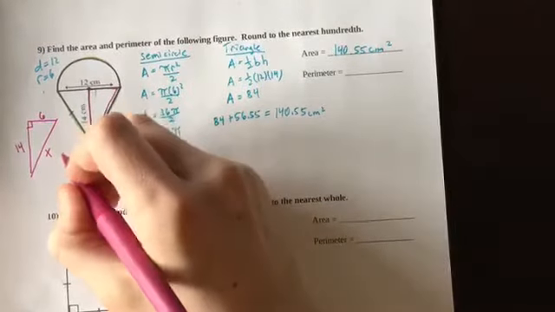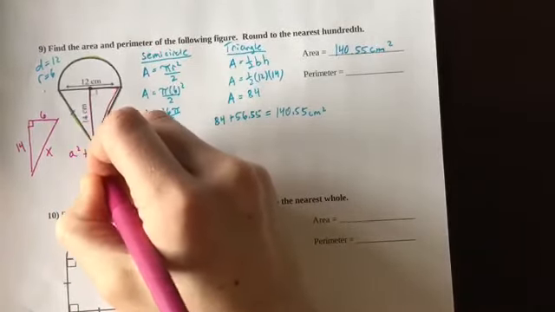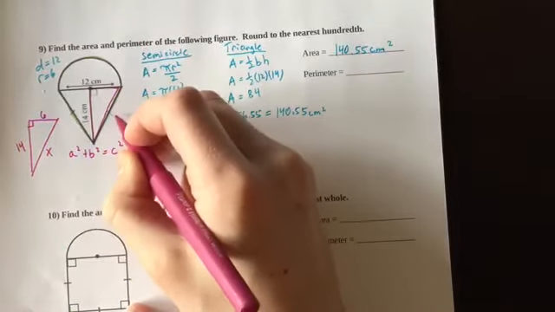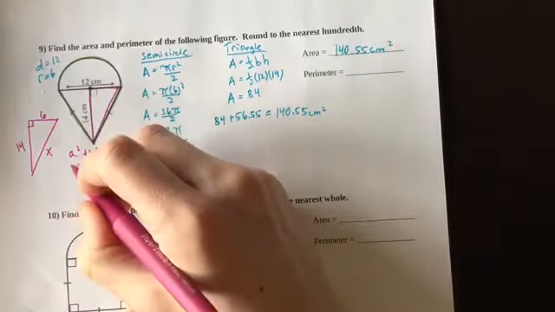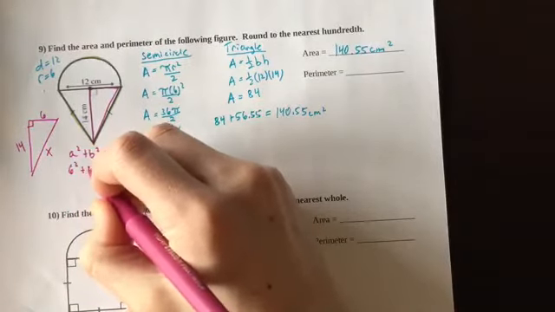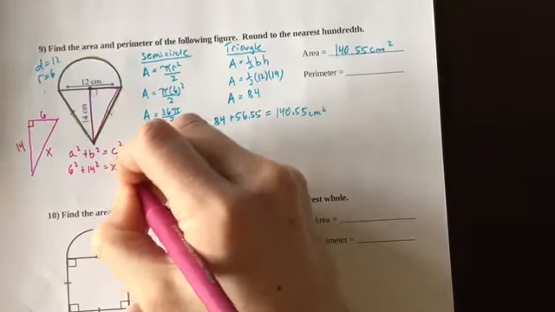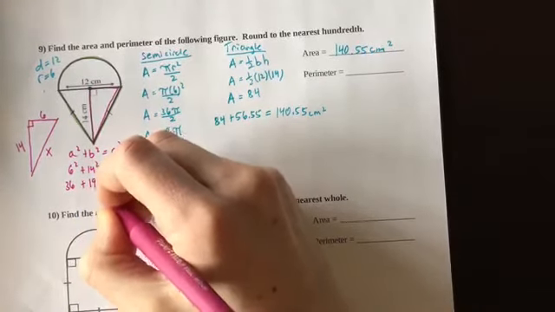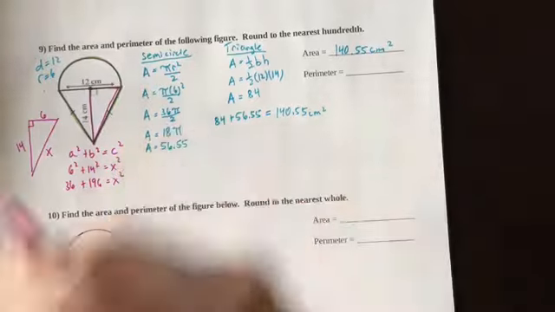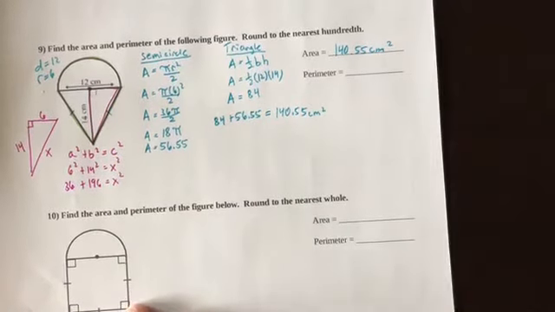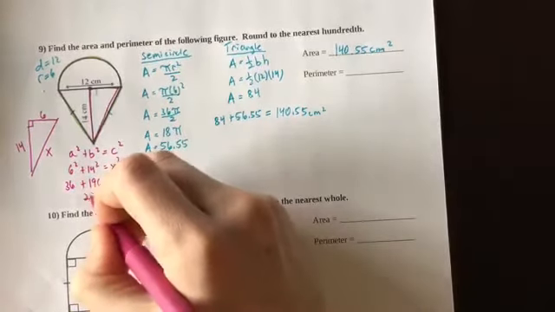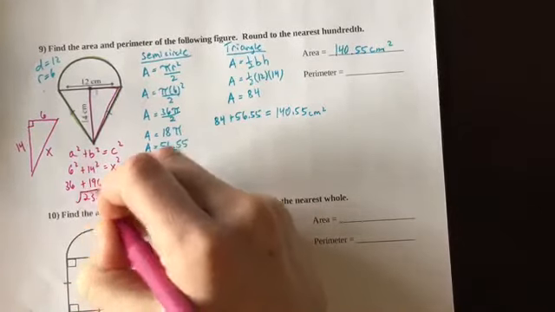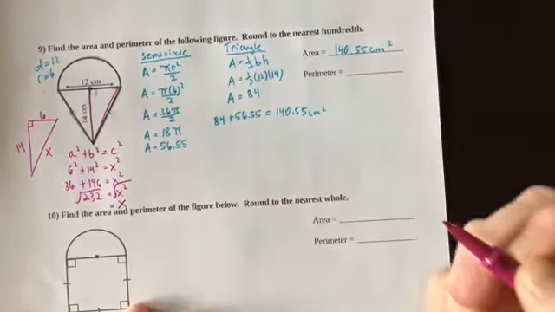So we can use our Pythagorean theorem, a squared plus b squared equals c squared, to solve for that side length of the triangle x. So we'll do 6 squared plus 14 squared equals x squared. 6 squared is 36. 14 squared is 196. Okay. So together we add those up. 232 equals x squared. We'll take the square root of both sides and round to the nearest hundredth.